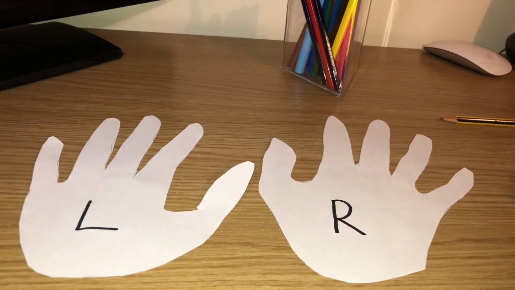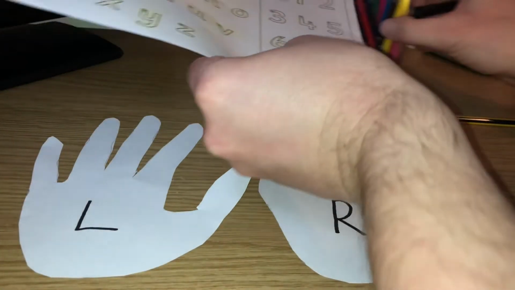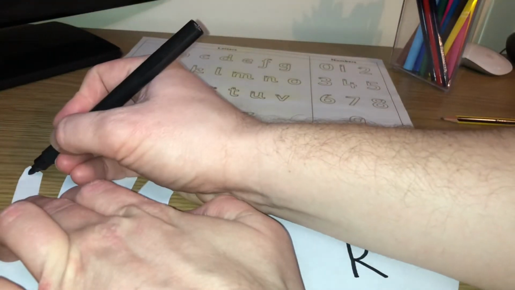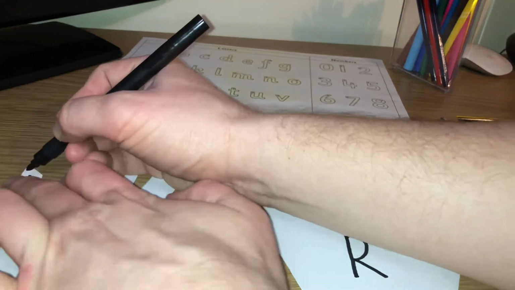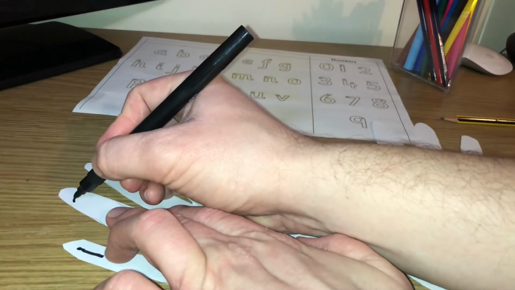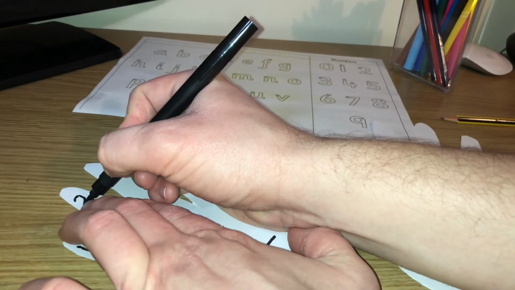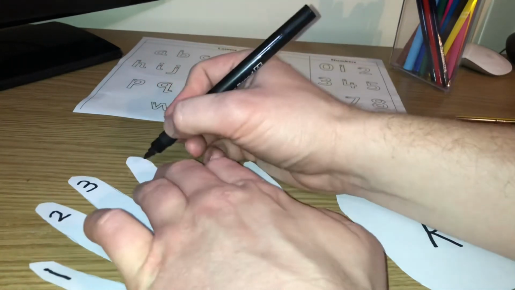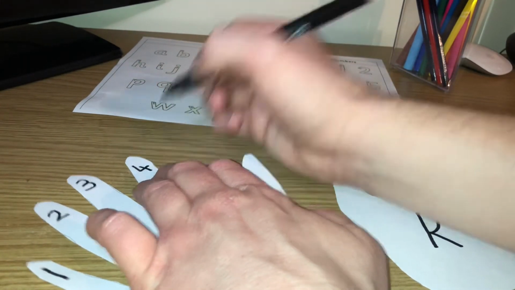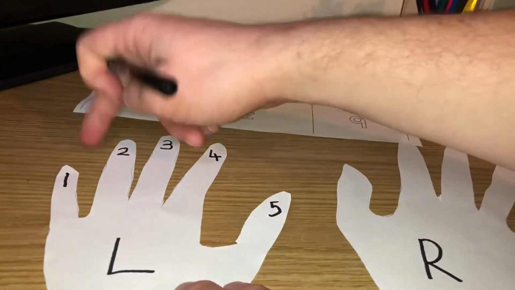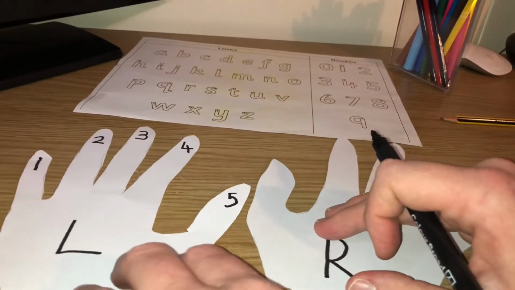So I'm going to get my number formation sheet to help me. Here it is, it's with the letters, and then I'm going to put the numbers on each of my fingers. So I'm going to go 1, I have to turn it around a bit so I can see what I'm doing, 2, that's a bit wibbly wobbly, 3, 4, 5. You see that? 1, 2, 3, 4, 5.